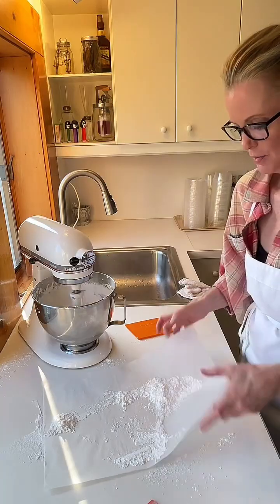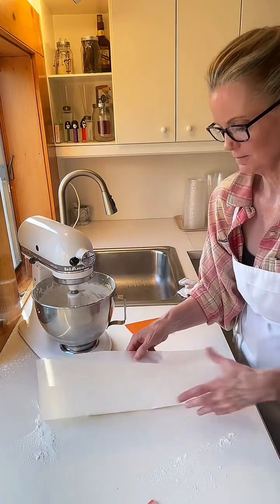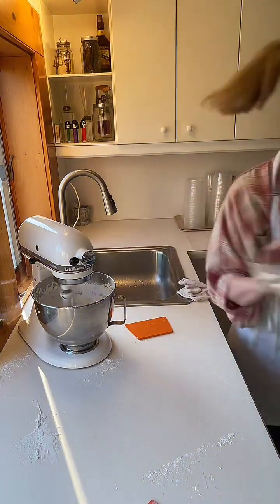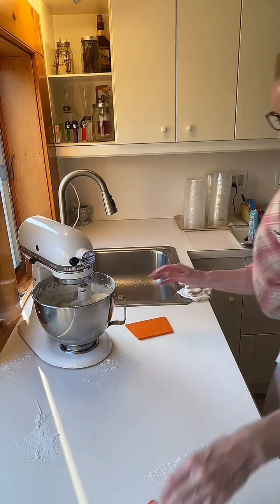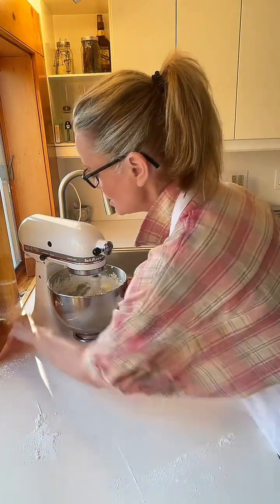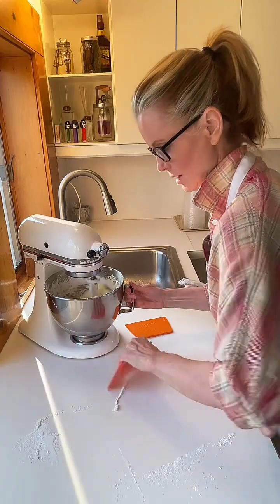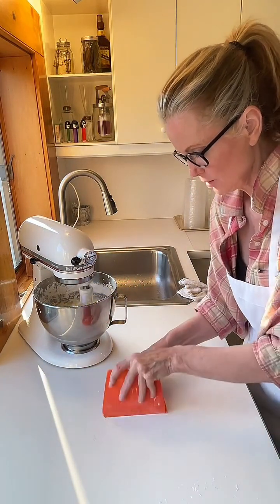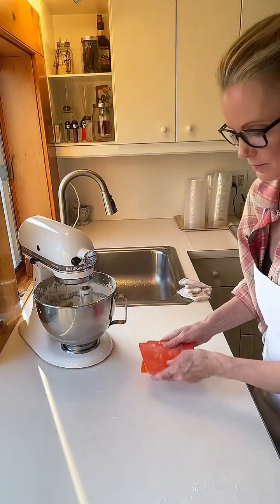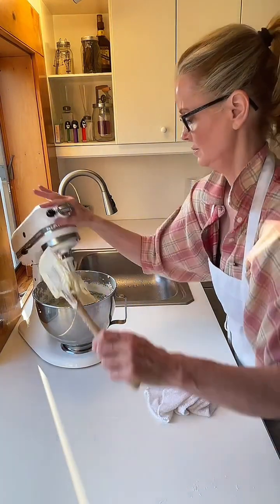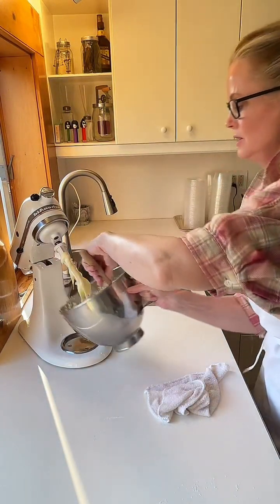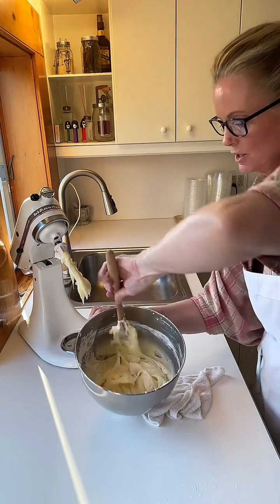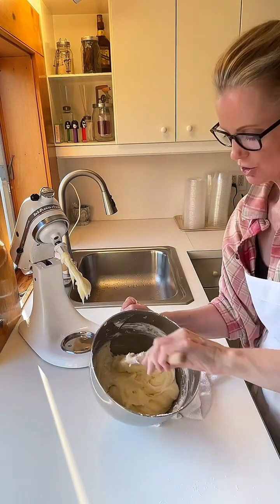So I will clean up the counter, but I'm going to get this in like this. 58 seconds on the clock. All right, so now I'm going to clean up the 10X that I dropped. There's even some on the wall.